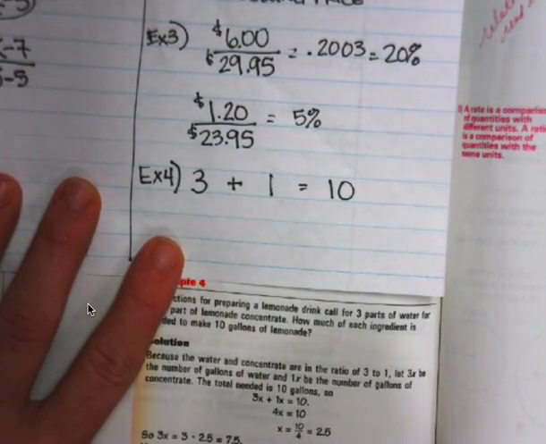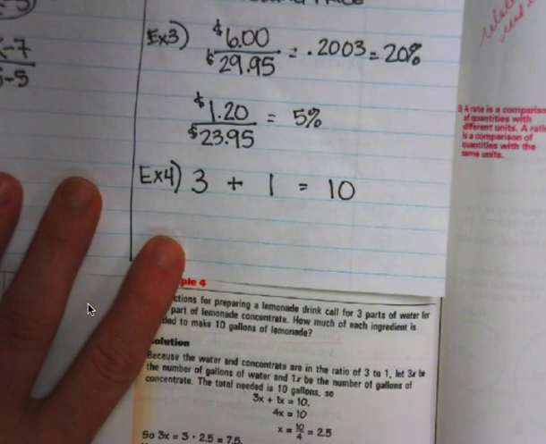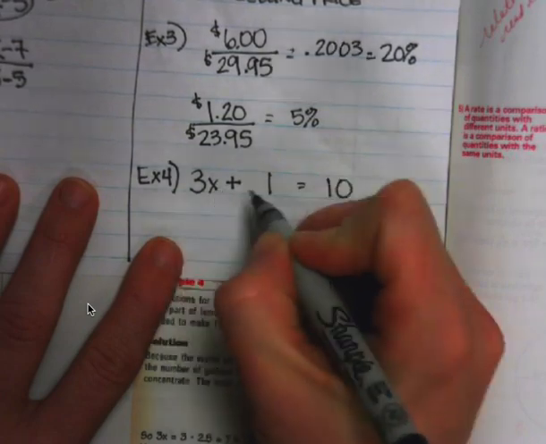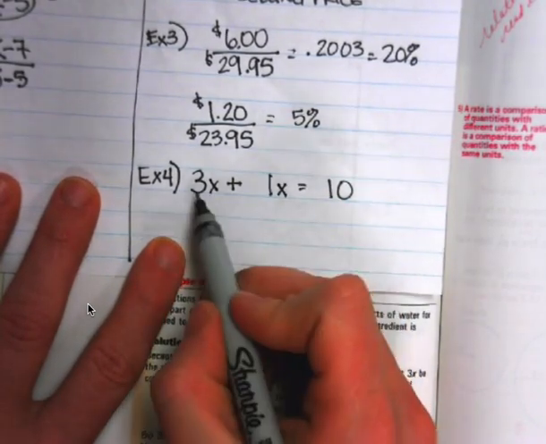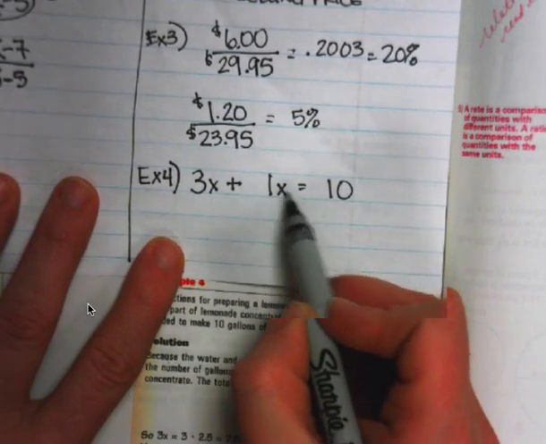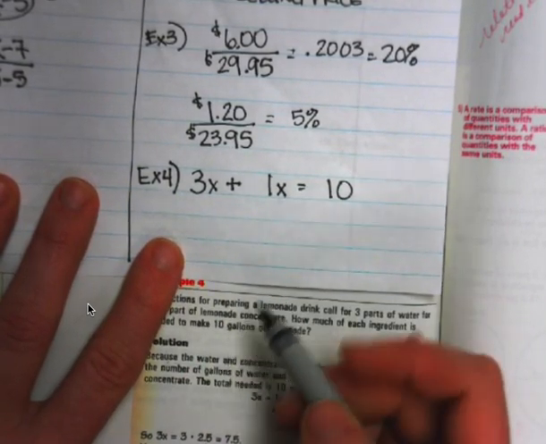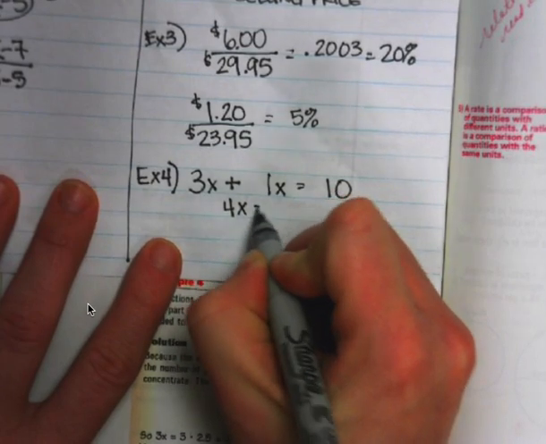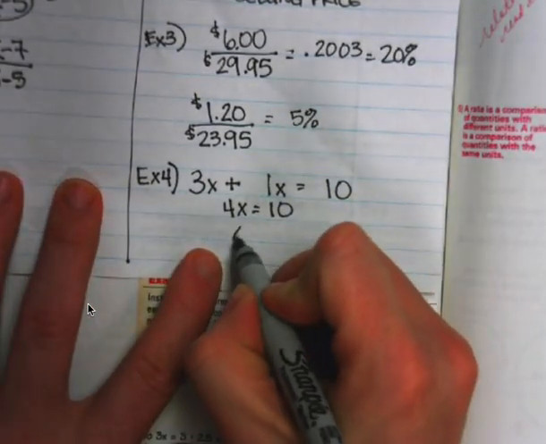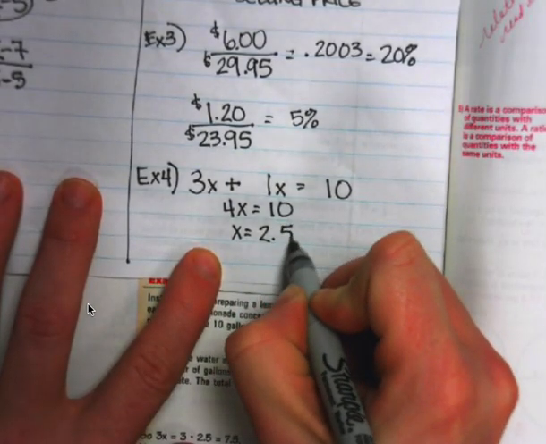Okay, but I just said I don't know what that unit is, cups or ounces, that part that makes them equal. So I'm going to put a variable in here. So 3 parts of some quantity plus 1 part of some quantity is going to give me 10 gallons. So I have 4x equals 10, x equals 2.5.